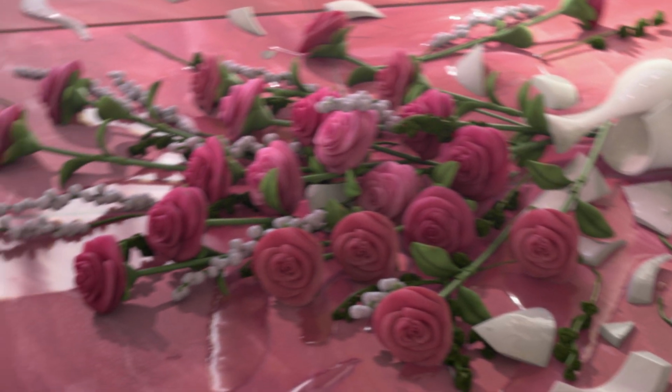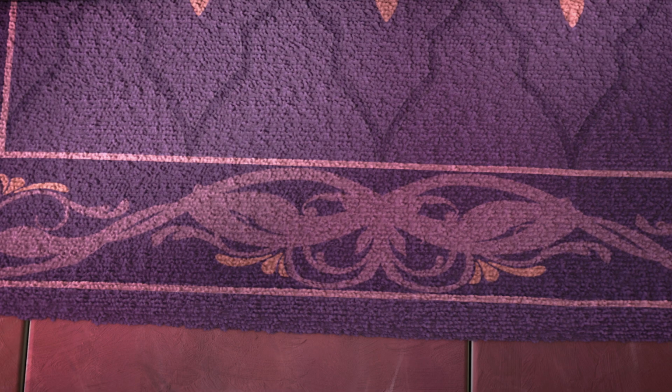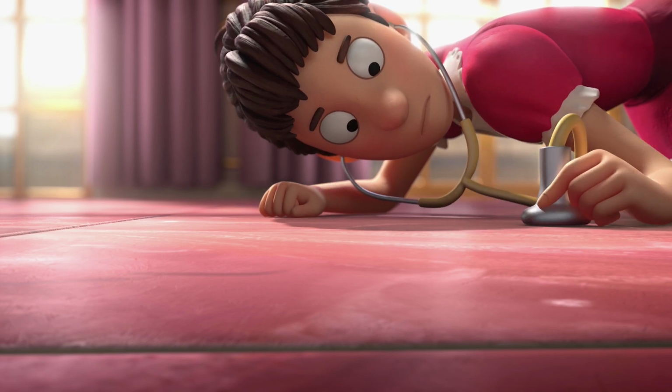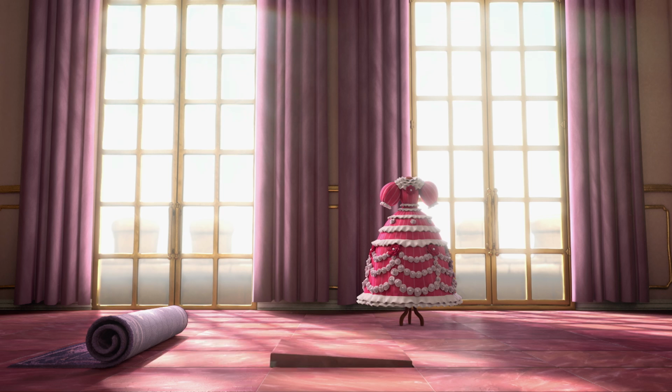There's quite a lot of objects which have elements of glass or wood or carpet that Pearl rolls up. Funnily enough, that's the most expensive item in the whole film from a render point of view, because the surface is so fine, and that's not a model, that's from the surfacing department. So it was great to let them loose.